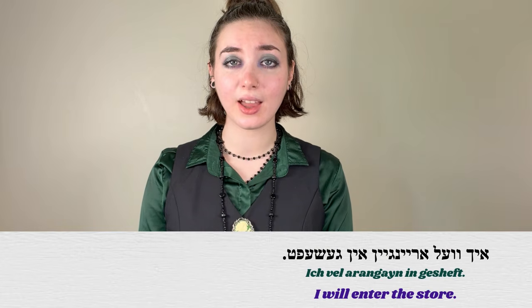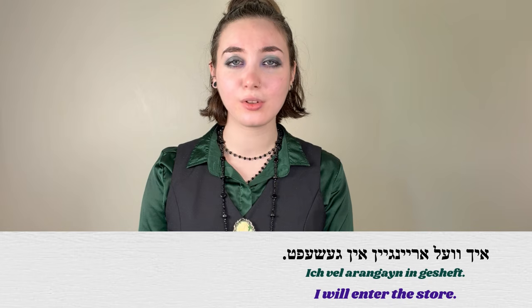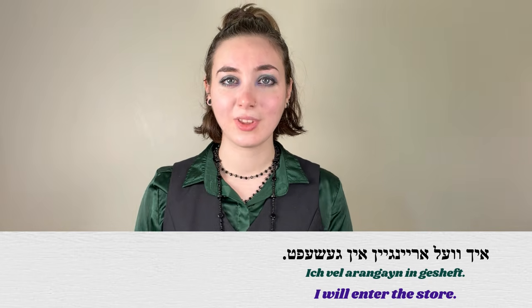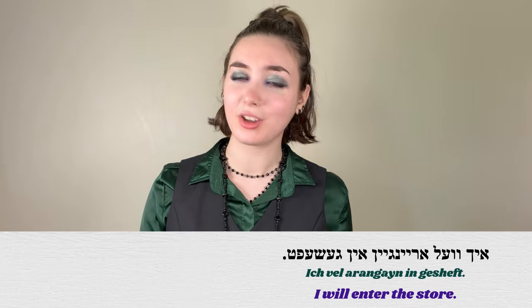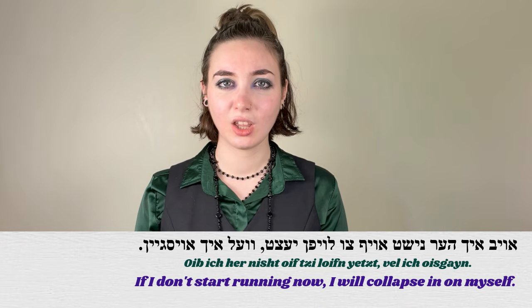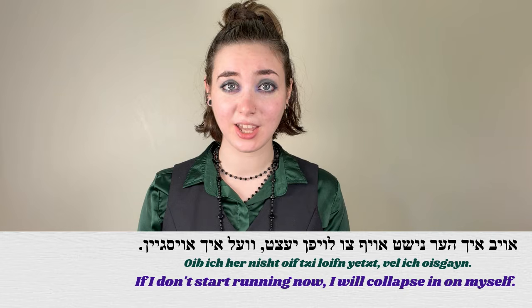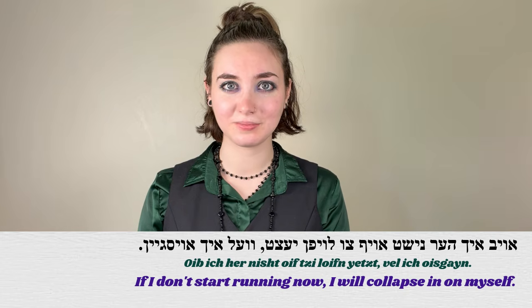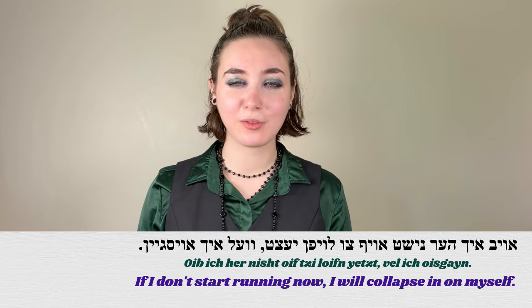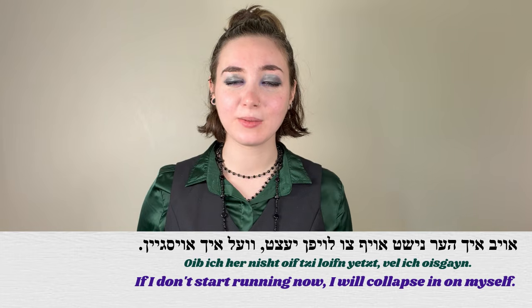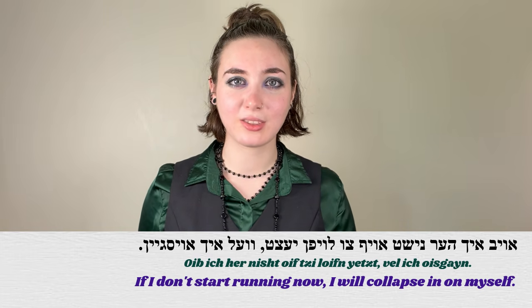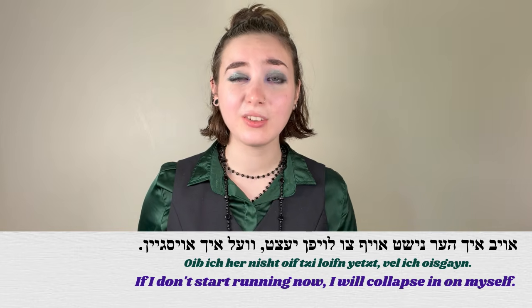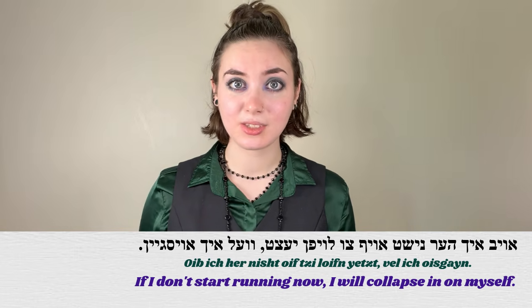Here are some examples. Ich will arangehen in Geschäft. I will go into the store. In this sentence, the prefix simply shows the movement from outside the store to inside the store. Ob ich hier nicht aufzulaufen jetzt, will ich ausgehen. If I don't stop running now, I will collapse in on myself. This could sometimes mean literally and sometimes figuratively, like a person feels like they just can't go on anymore, even if they won't physically collapse.